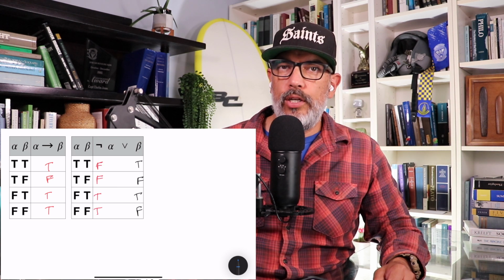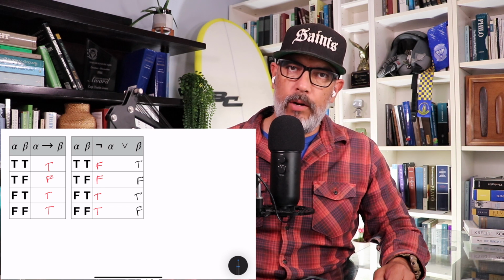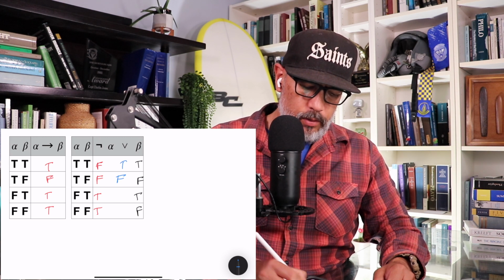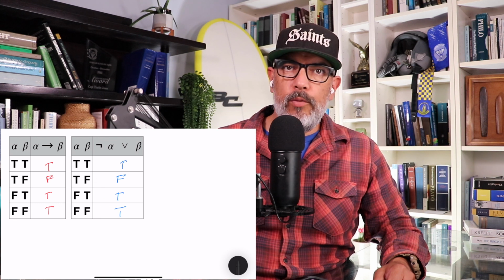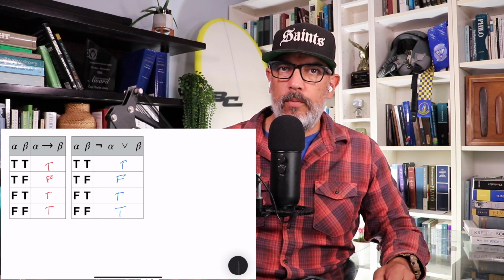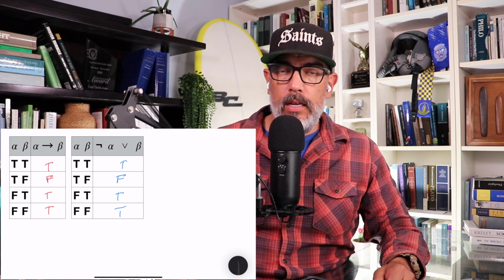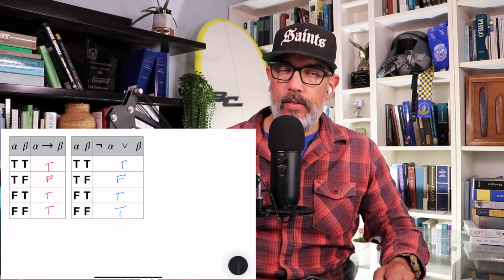And the disjunction is only false when both disjuncts are false, which only happens on row 2. The rest of them are true. So both propositions are of the form TFTT. They're logically equivalent. And that means that you could substitute in the one on the right for the one on the left whenever you wanted to.